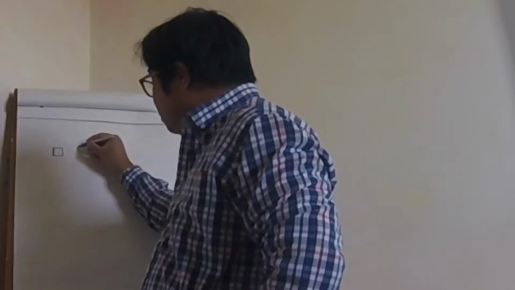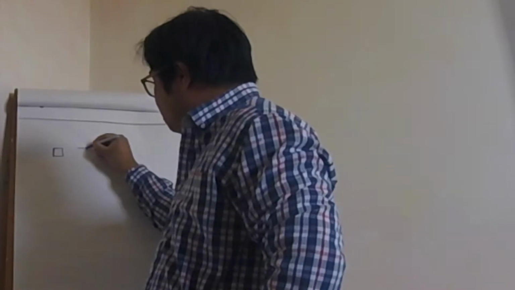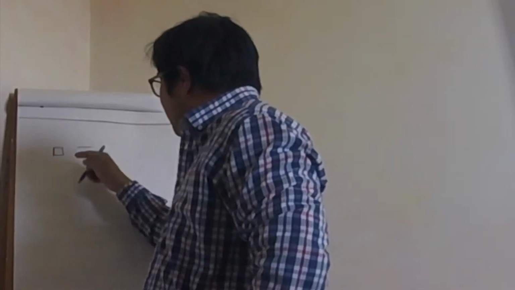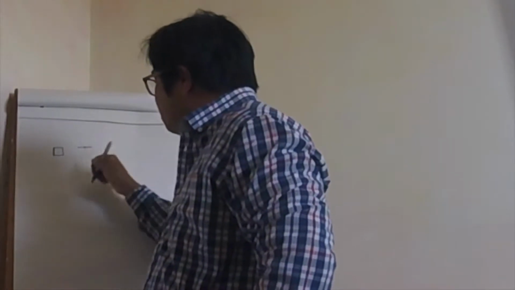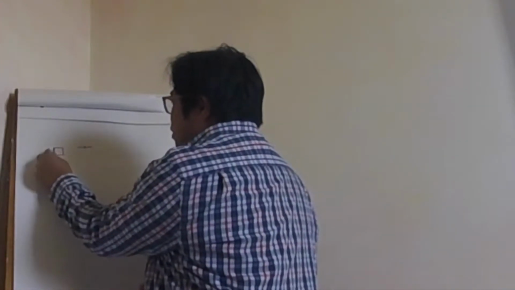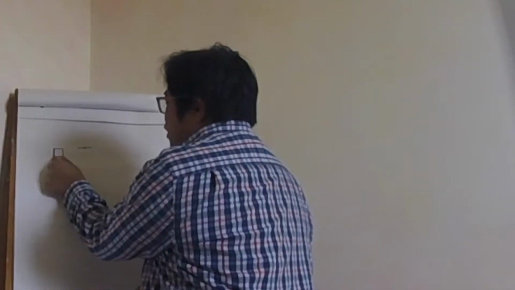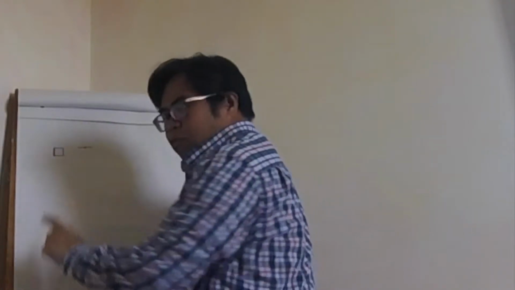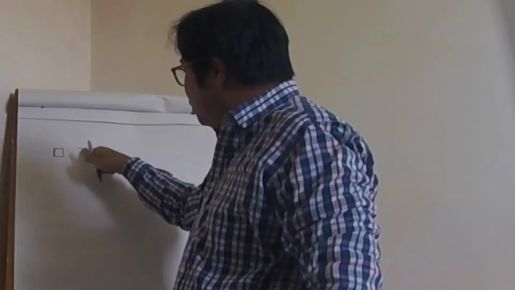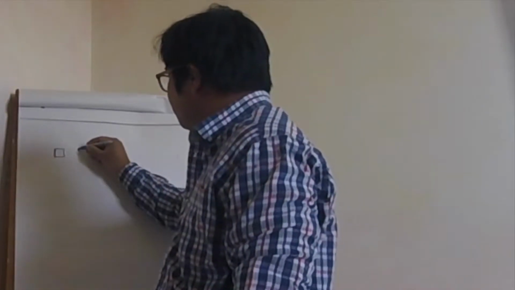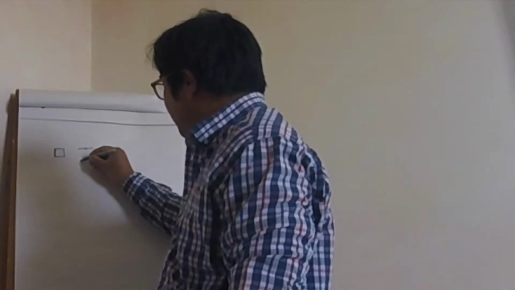Now, I want you to draw another line that has 2 divisions. Each division is the same 1 centimeter long, right? So draw another line with one mark. So it's 2 divisions. I want you to square it. How long? 2 centimeters. And then square it. Yes.